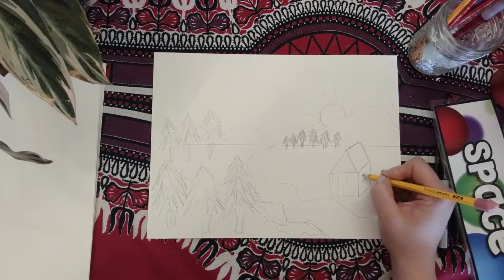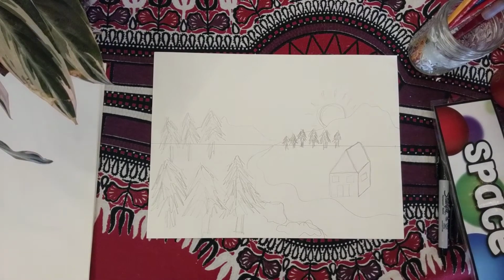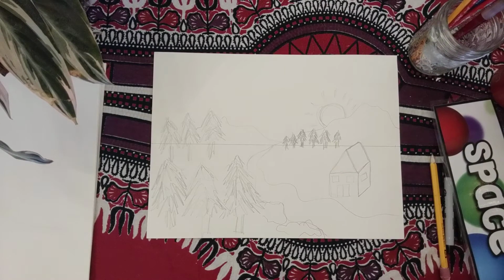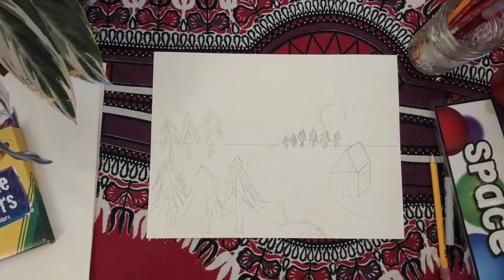Okay, there we go. I think I've got everything that I need. I think I'm ready to start coloring. So when I'm coloring, I'm going to use my crayons first, I think. Yeah, I'm going to use my crayons first.